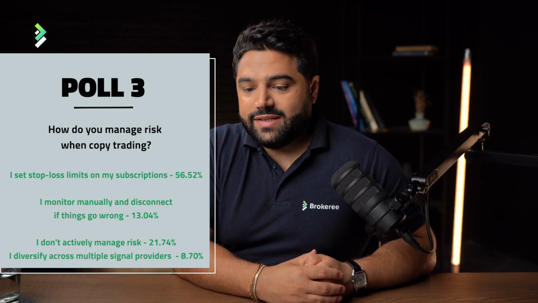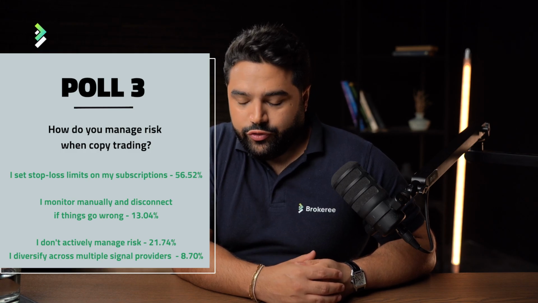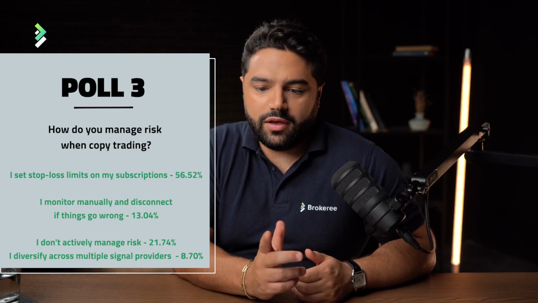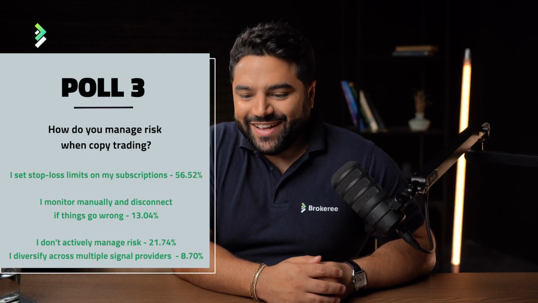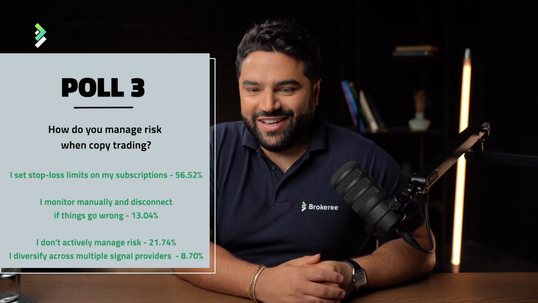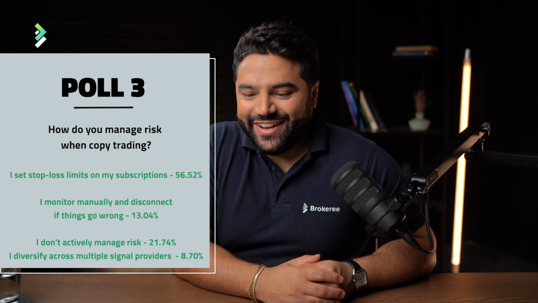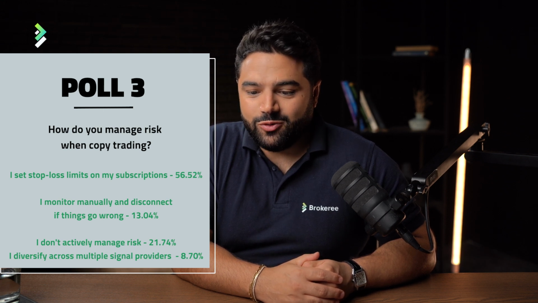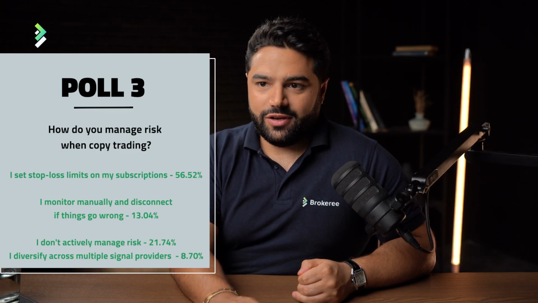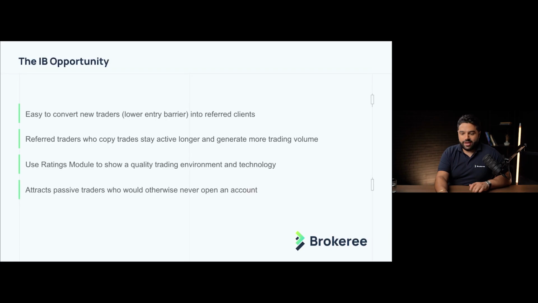So far, we have: how do you manage risk when copying a trader? Number 1, I set stop loss limits on my subscription. Number 2, I monitor manually and disconnect if things go wrong. You have the automated version. And then we have the third one, I don't actively manage risks. Oh, that's risky. That's very risky. And then I diversify across multiple signal providers. Okay, that's nice. I think we should move on to the next slide.